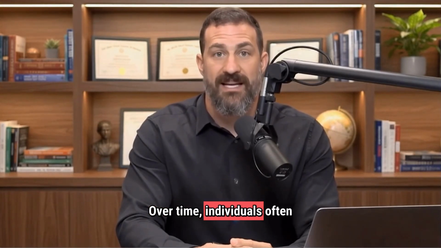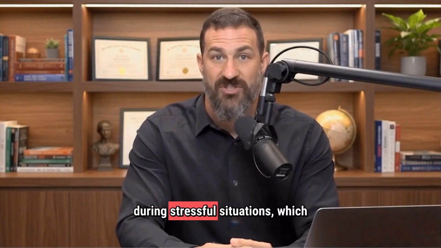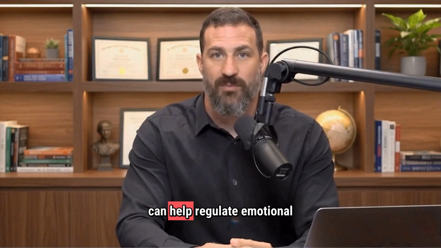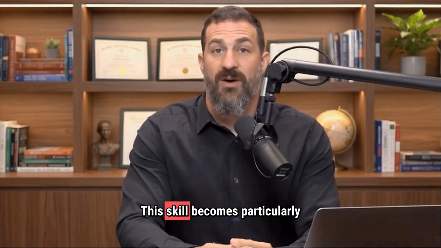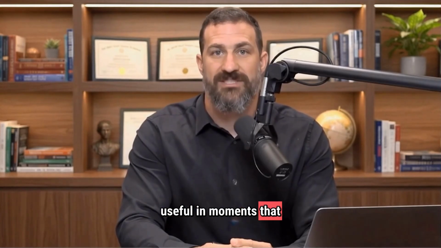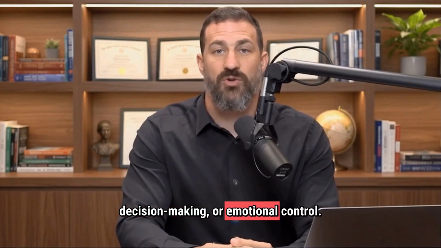Over time, individuals often develop the ability to slow their breathing naturally during stressful situations, which can help regulate emotional responses and maintain clear thinking. This skill becomes particularly useful in moments that require sustained attention, complex decision-making, or emotional control.